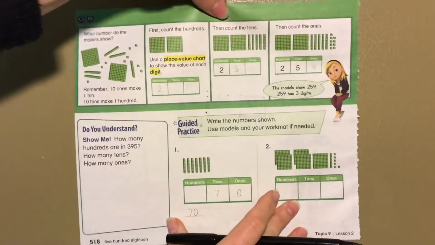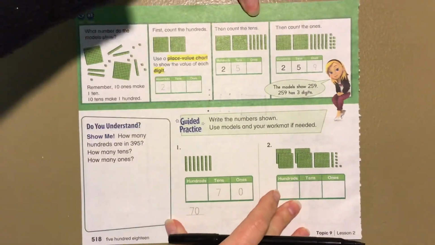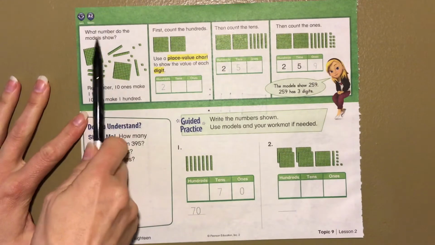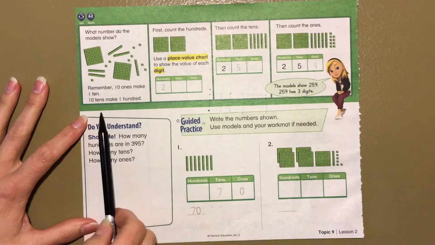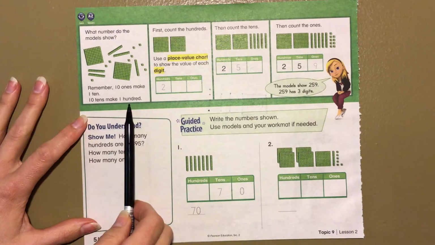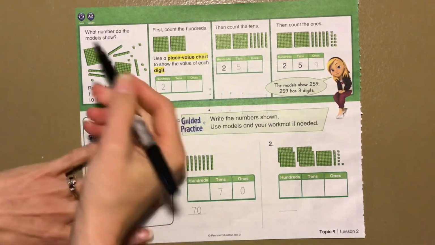All right, so we're just showing how we can draw it using our place value blocks. Let's go ahead and take a look. This is what we have in our bag full of fun manipulatives. So what number do the models show? Remember, 10 ones make a 10, 10 tens make 100. So first we're going to count. So we have all of these here.